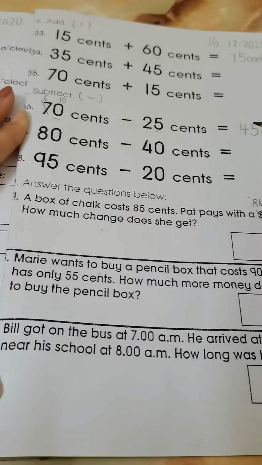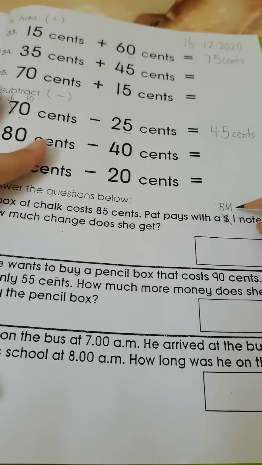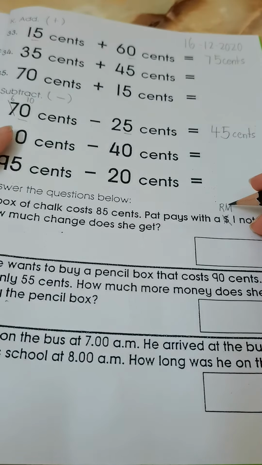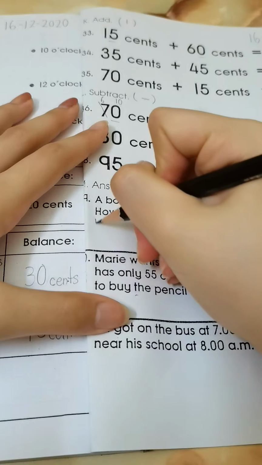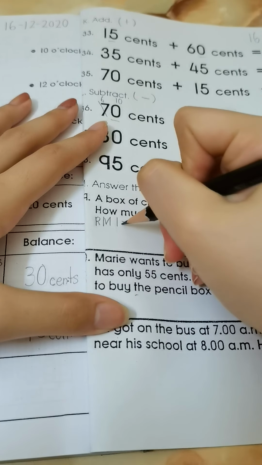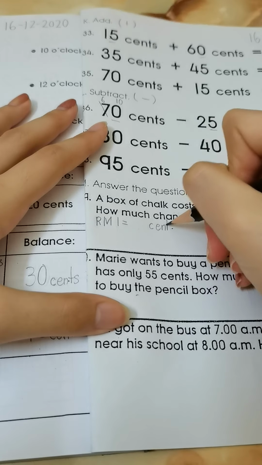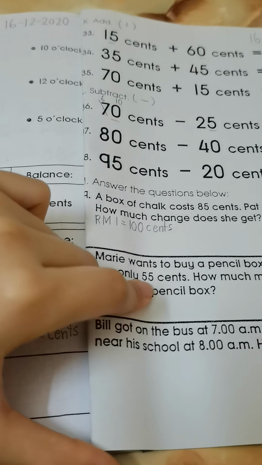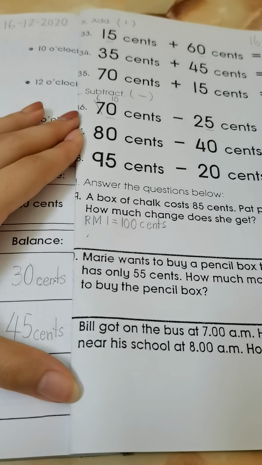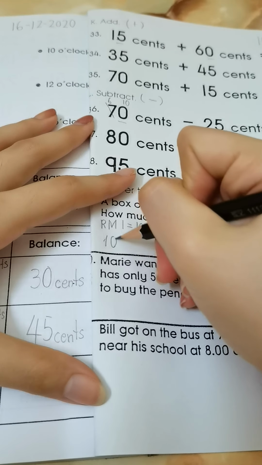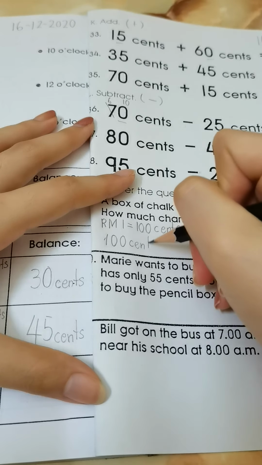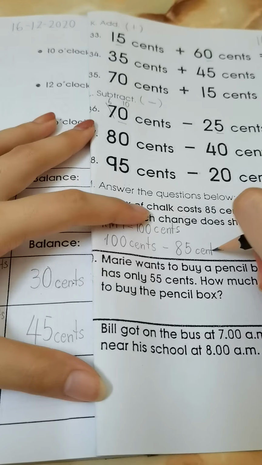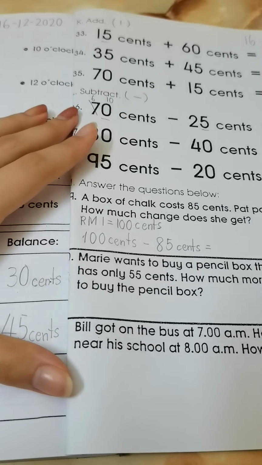She has an RM1 note. Because the question gives you cents, you just change to cents. RM1 change to cents equals how many cents? RM1 changes to 100 cents. So use 100 cents minus 85 cents equal. And now we're going to do it.